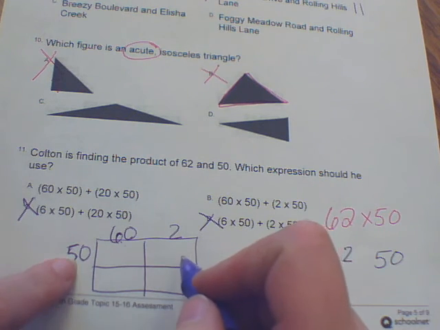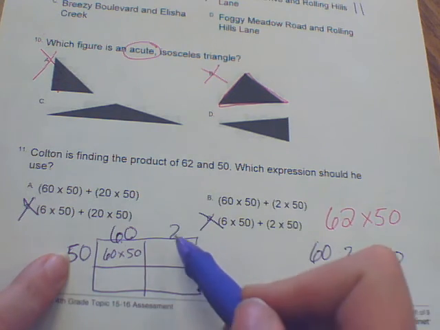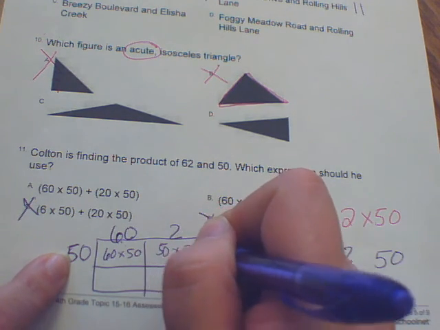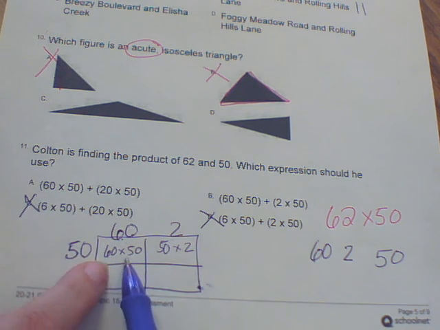I would also have 60 times 50. What else would I have? I would have 50 times 2. So you'll have to figure out which one of these shows 60 times 50 and 50 times 2.